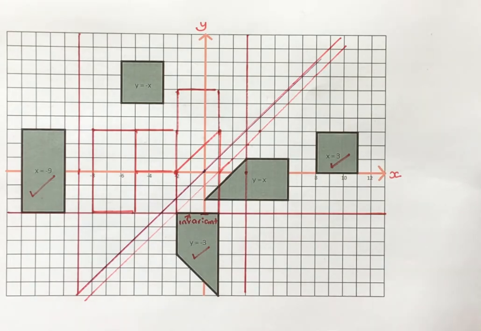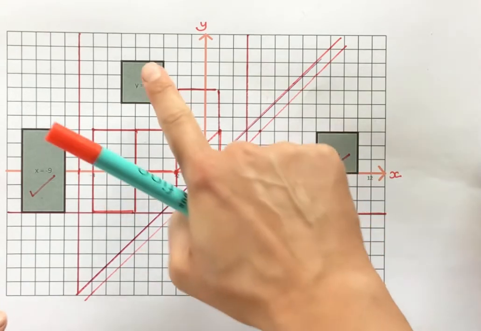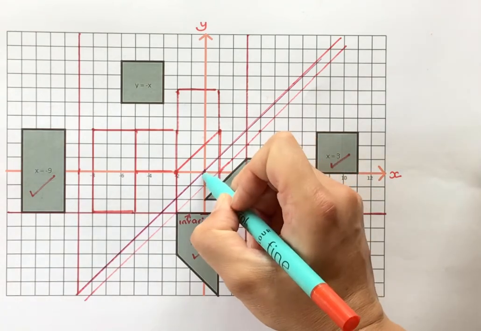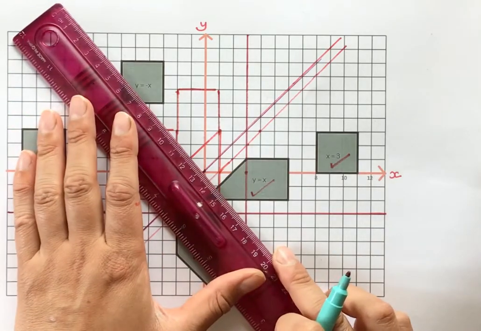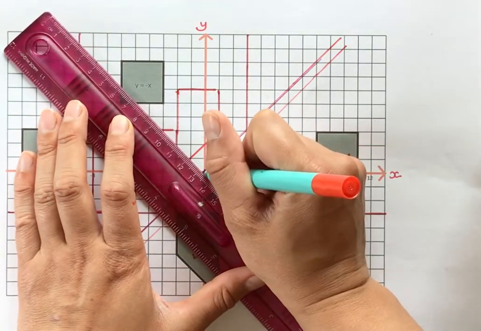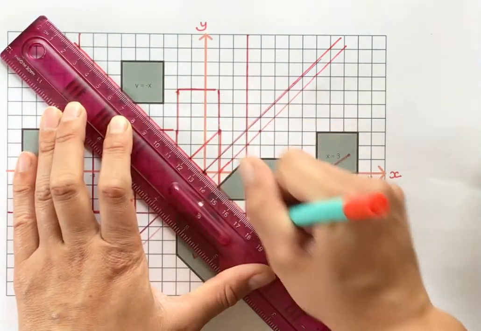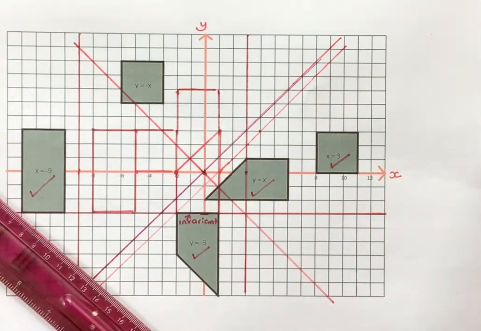And then I've only got one shape left to do, which is this square here, and that reflects in the line y equals minus x. So again, it goes through the origin. This time it goes downhill and carefully through the corners of all of the squares. So it will look like that.